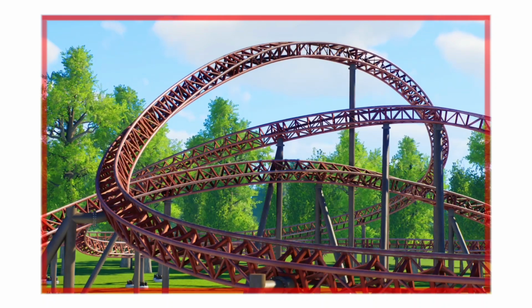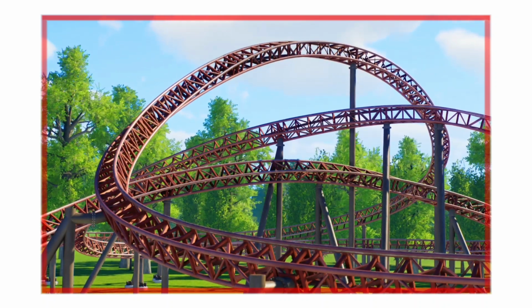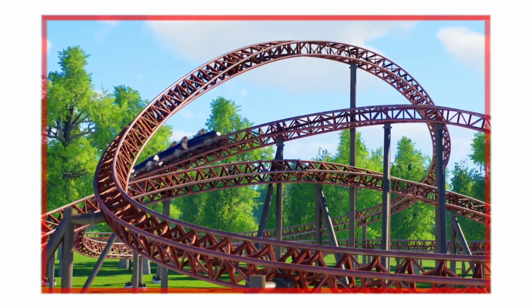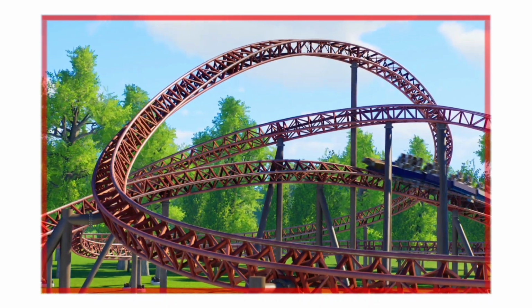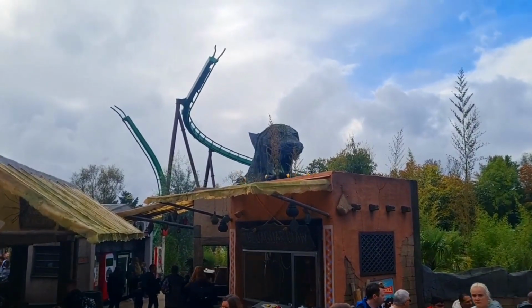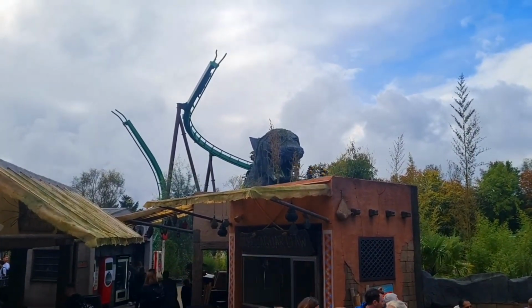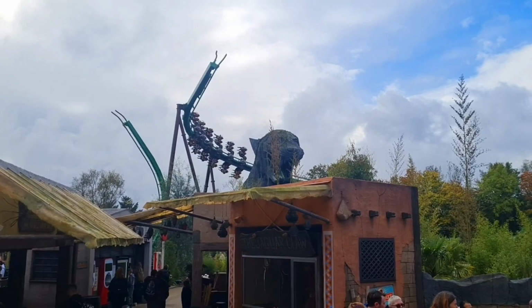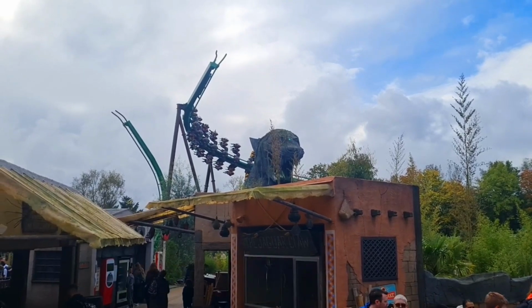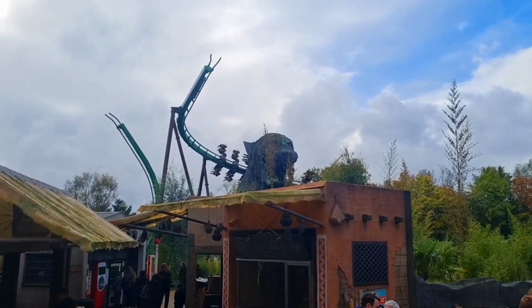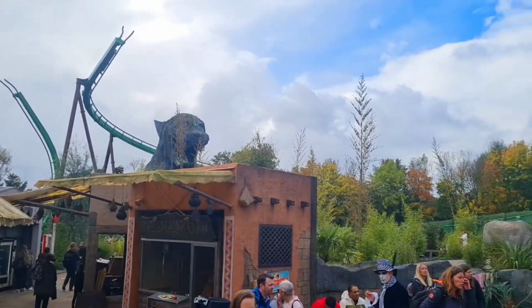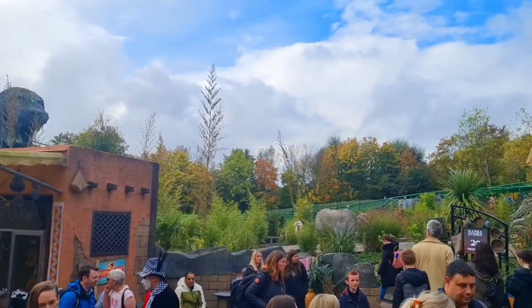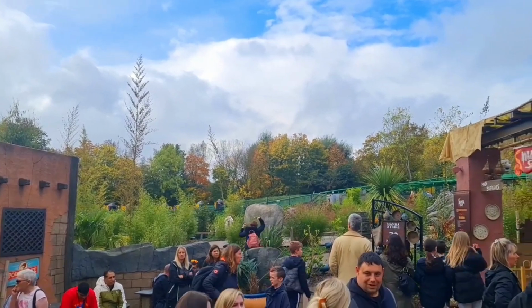Hydraulic launches were one of the most popular launch systems many years ago and can be found mainly on Intamin accelerator coasters such as Rita at Alton Towers. However, they ceased production quite a few years ago for several reasons, including the high maintenance costs and low efficiency, and were eventually replaced mainly by LSM launches, mainly because LSMs are more efficient, more cost effective, and more reliable as well.